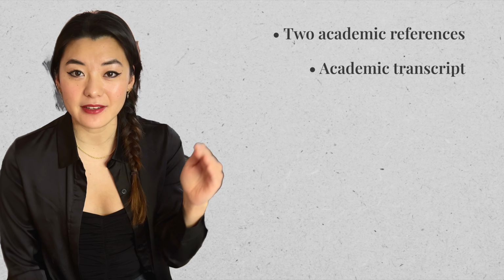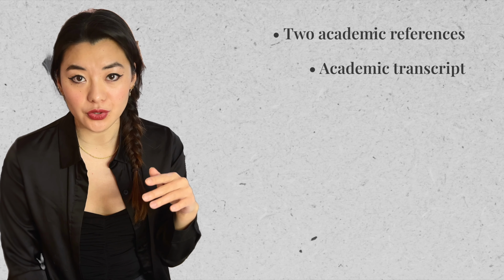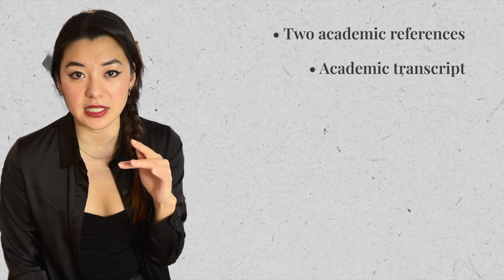You also need to submit your academic transcript from your first degree. This is a very detailed list of all the modules you took at your previous university and the exact mark you got for every single one of them and the overall score. If you don't have this document on hand, contact your previous university, they should give it to you.